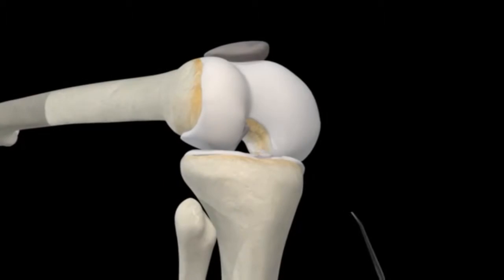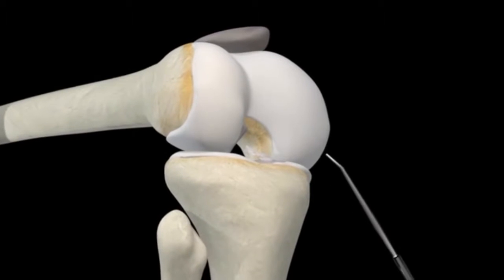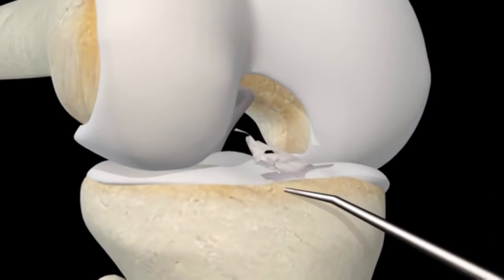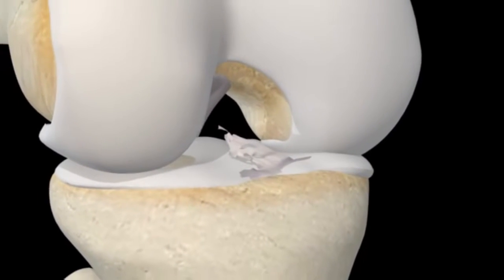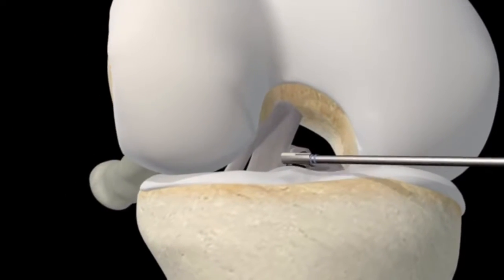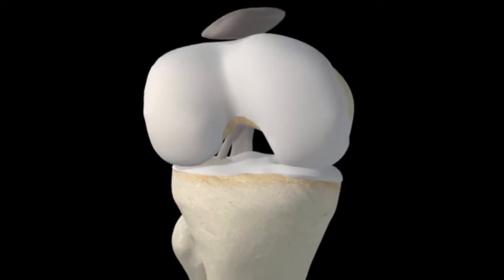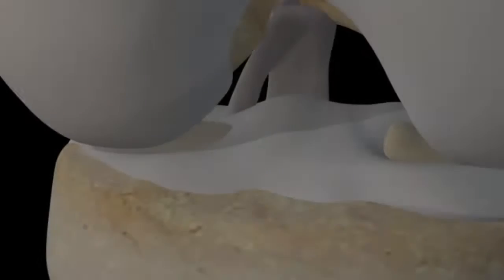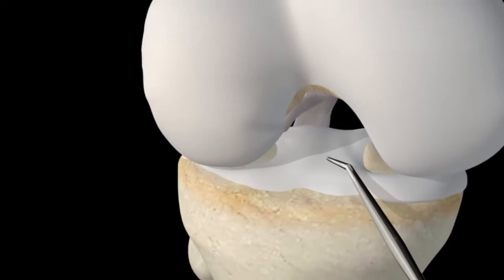A probe is inserted to inspect the joint. A small shaver is added to remove the torn and remaining ACL tissue from the knee, cleaning out the joint, preparing it for the procedure. Furthermore, inspection for additional damage such as meniscus tears also takes place.